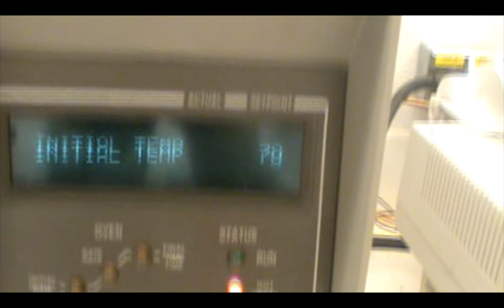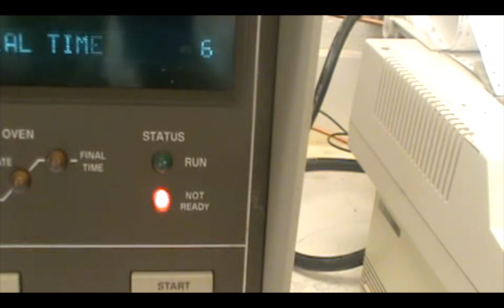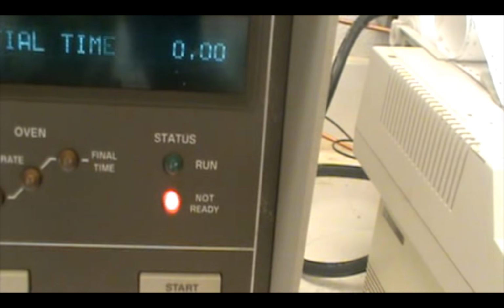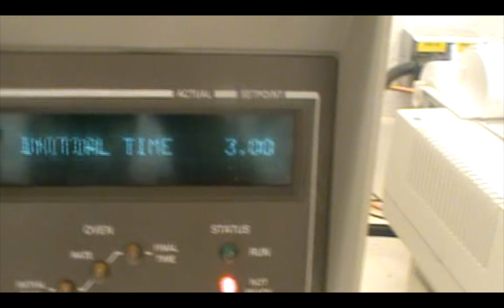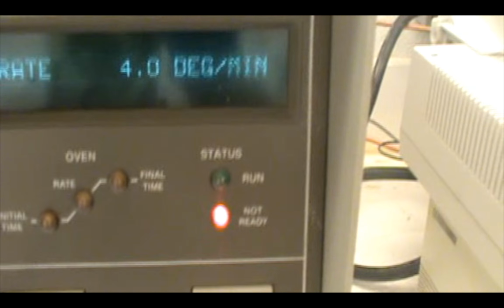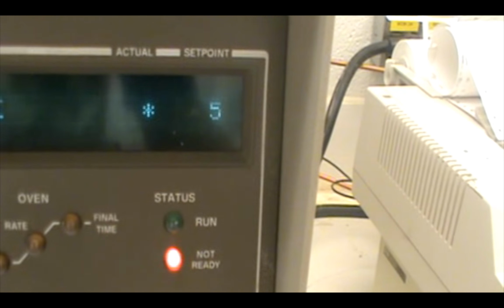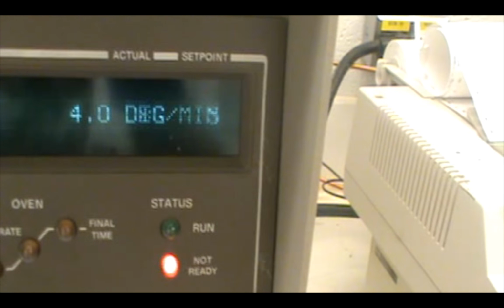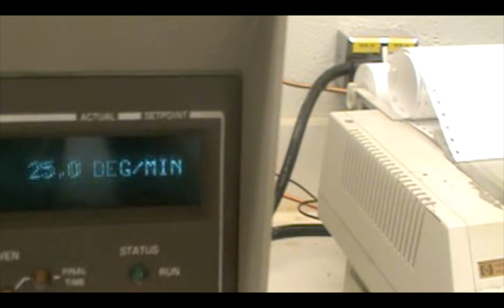Now it's 70. Initial time, looking back at the diagram, at 70 I want it to be at 3 minutes. So initial time is 3 minutes, and then I hit enter. The rate I'll put at 25 Celsius per minute.